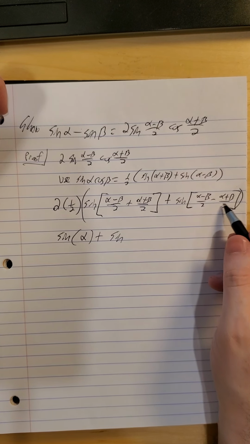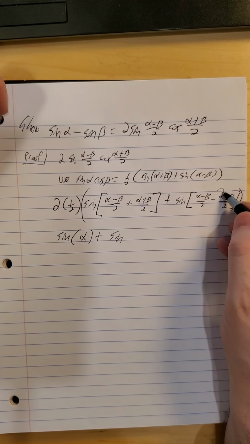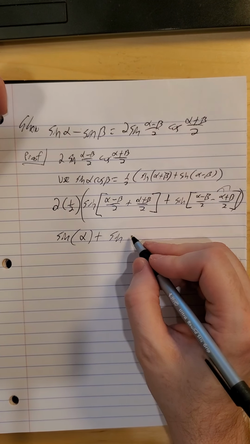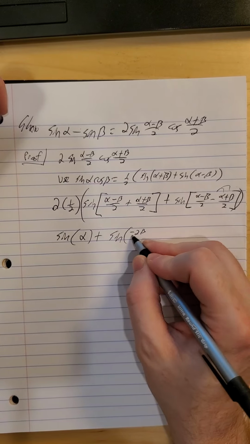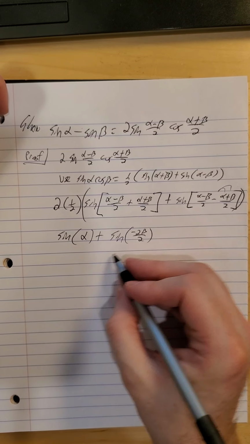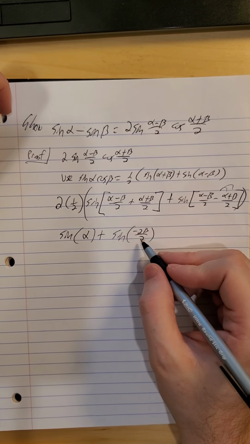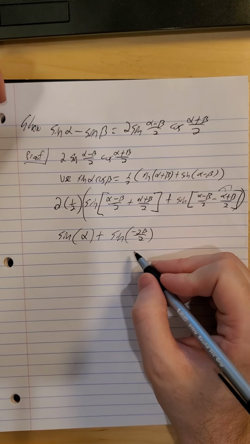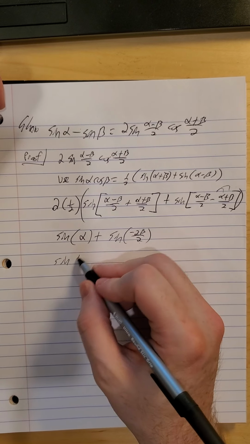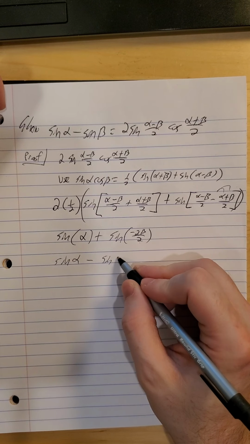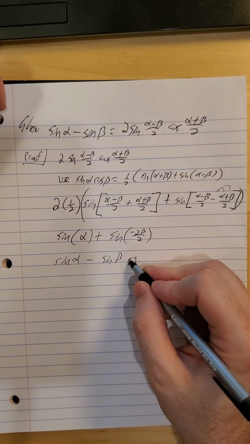Minus beta over 2 minus beta over 2, so remember we're distributing this guy, is negative 2 beta over 2. So the negative 2 halves is a 1. And remember, sine of opposite of theta is opposite of sine theta. So we have sine of alpha minus sine of beta, and that's what we were hoping to establish.